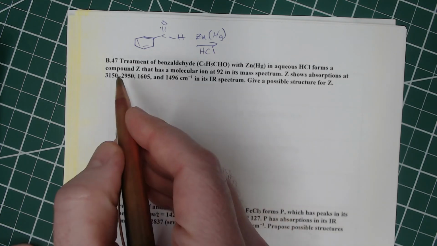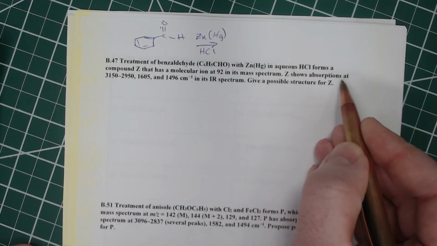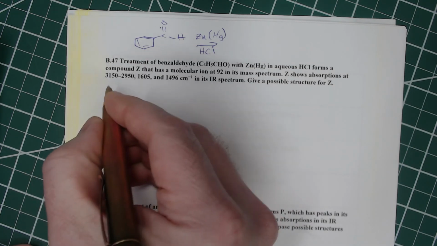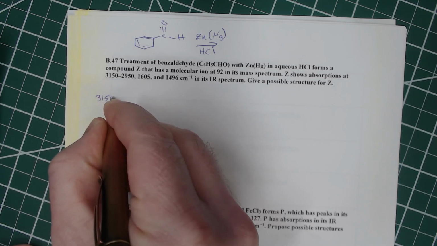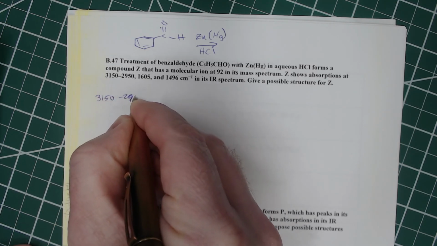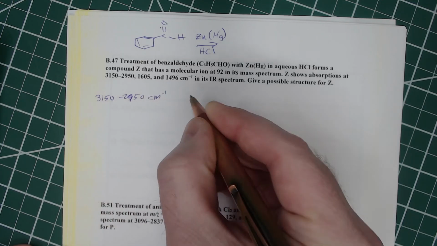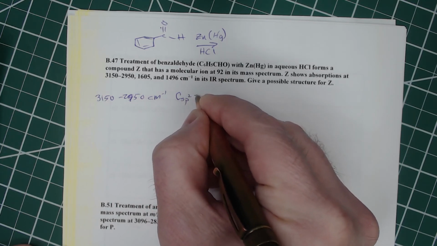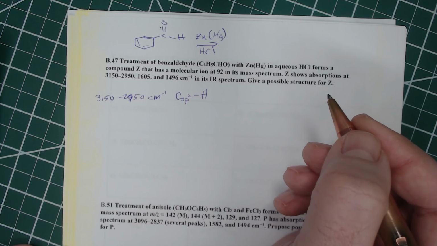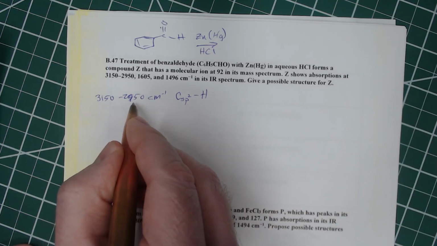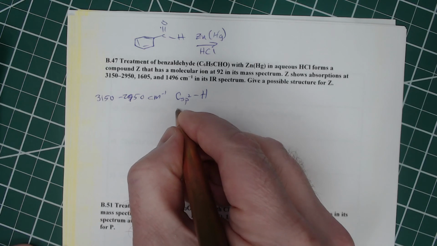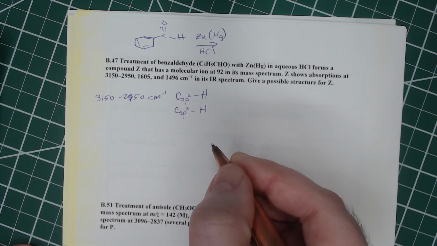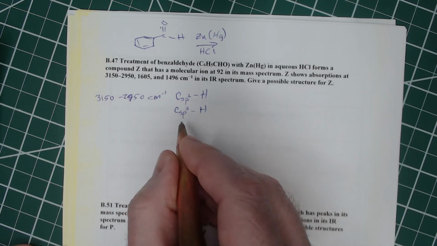All right, so let's look at the peaks that we have. We've got absorptions that go from 3150 to 2950 reciprocal centimeters. That tells us we definitely have sp2 hybridized carbon-hydrogen bonds. But because it goes below that 3000 mark, to the right of it, that means we probably have sp3 carbon bonded to hydrogen. So we have the carbon-hydrogen stretching there.